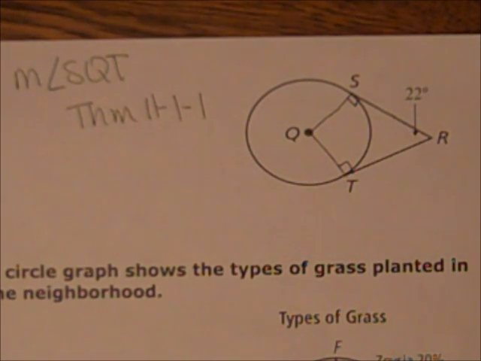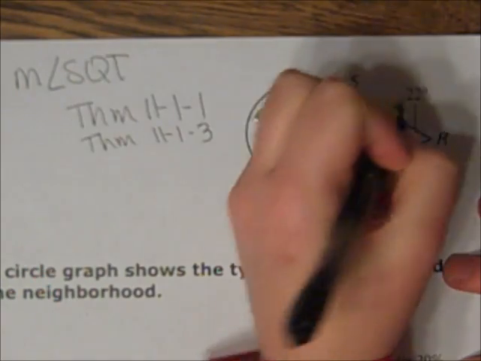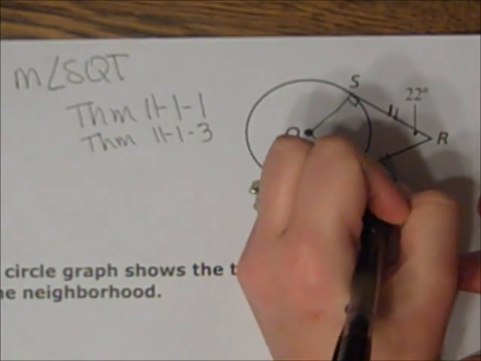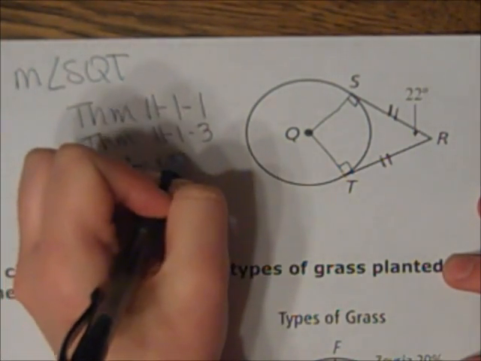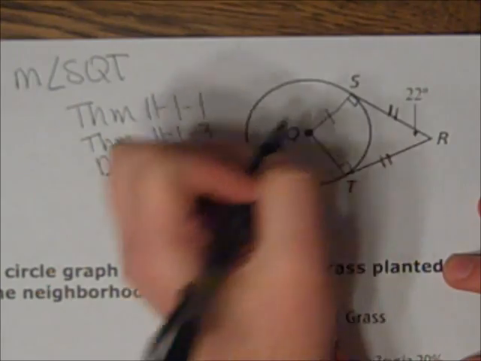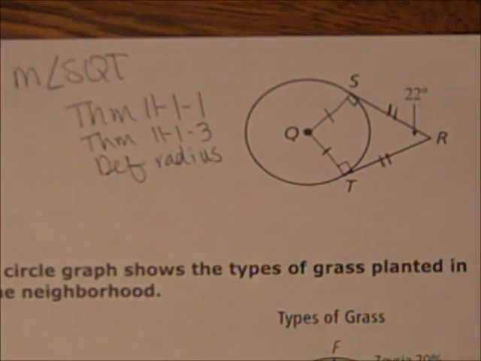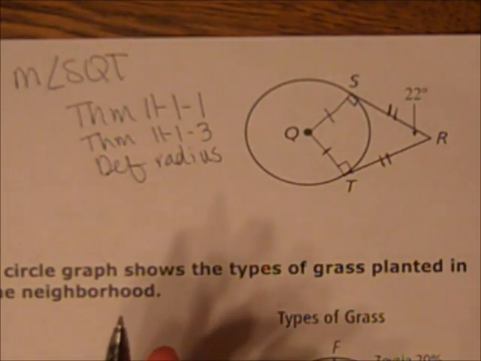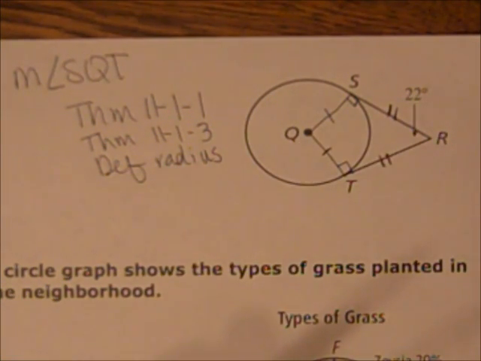Okay, a little fact that you don't have to know to do this problem, but maybe you would for a future problem. Theorem 11.1.3 tells us that SR is congruent to TR. We also know by definition of a radius that SQ is congruent to QT because that's what a radius is. So we can tell that this shape is a kite because, by definition of a kite, we have two consecutive pairs of congruent sides. So this shape would be a kite.